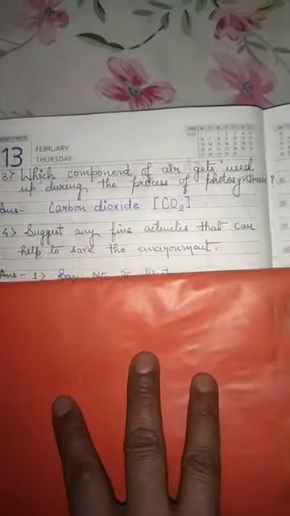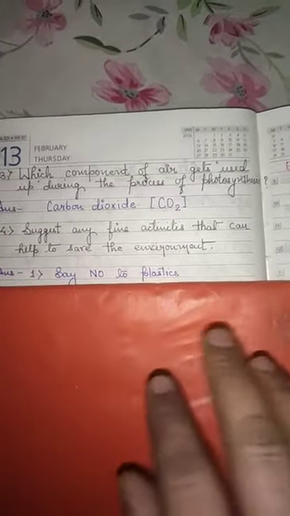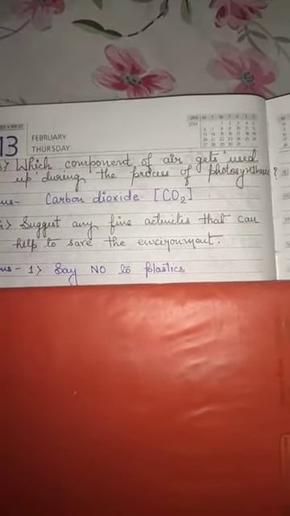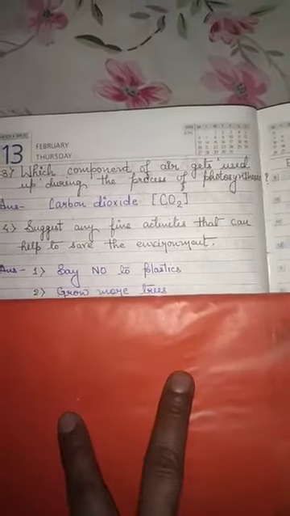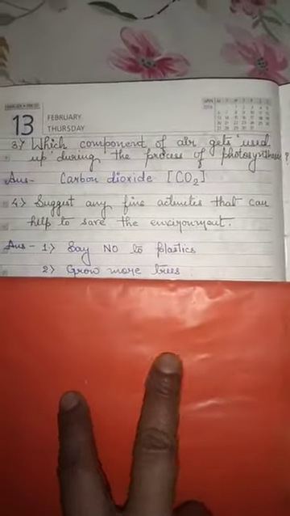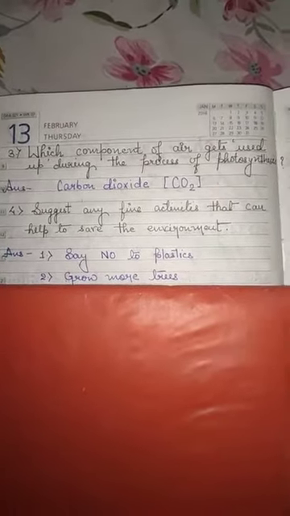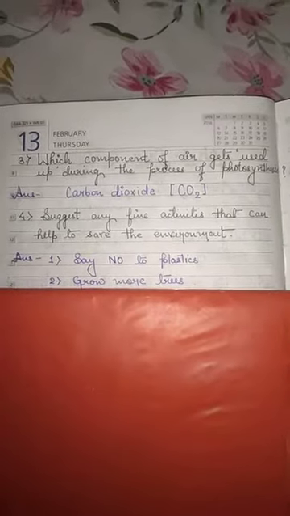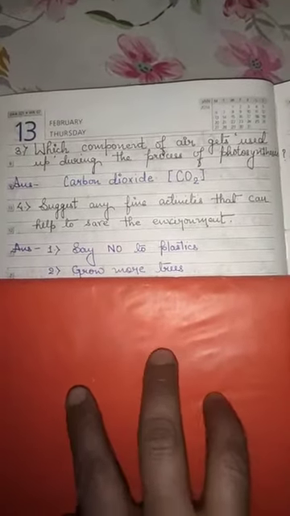The first very common activity that we should follow is, say no to plastic. We all know that plastic is non-biodegradable. It is a threat to the environment. So we should avoid using plastic bags. Number 2, grow more trees. We should promote afforestation and we should stop deforestation. Once again, afforestation means plantation, deforestation means cutting of trees in an unplanned manner.